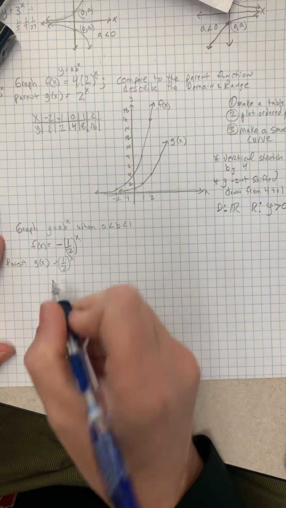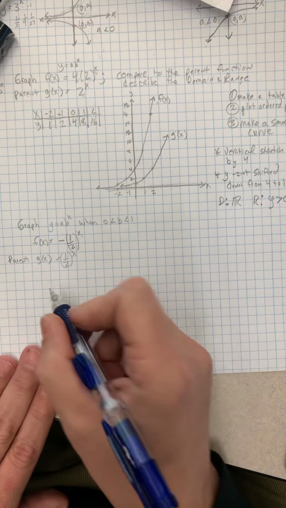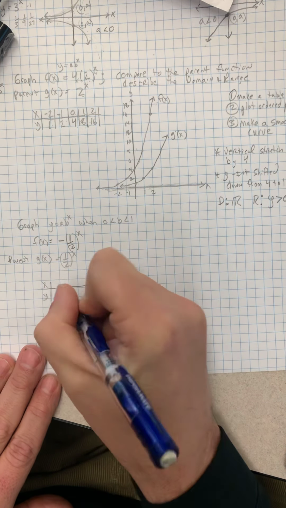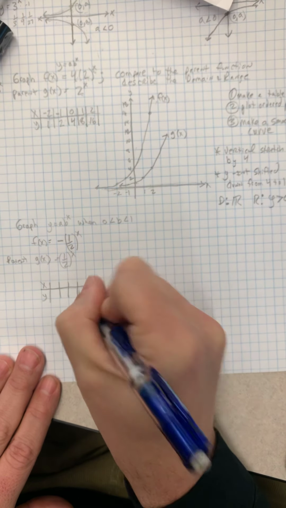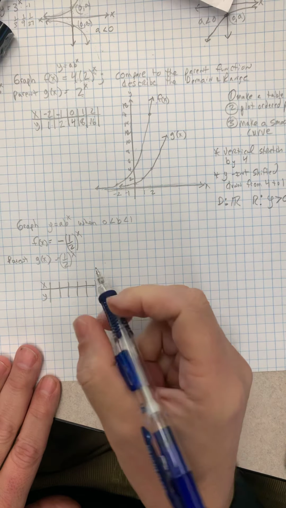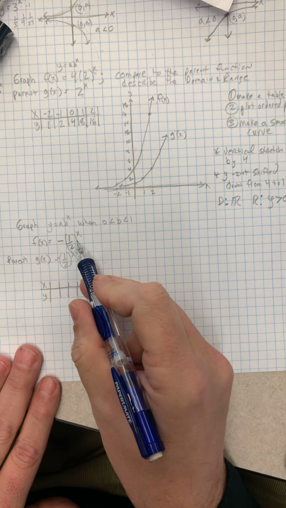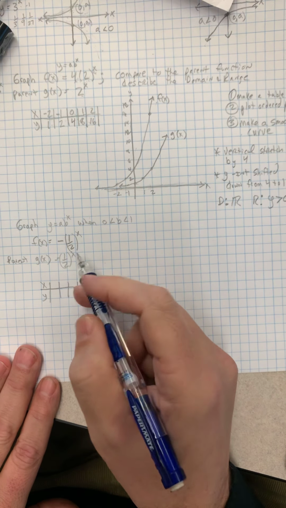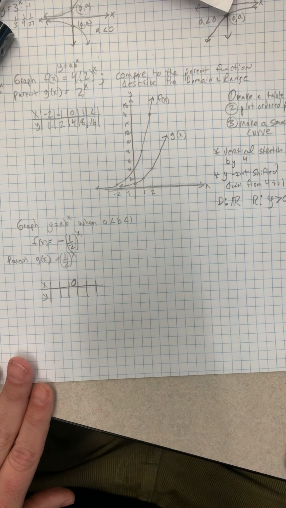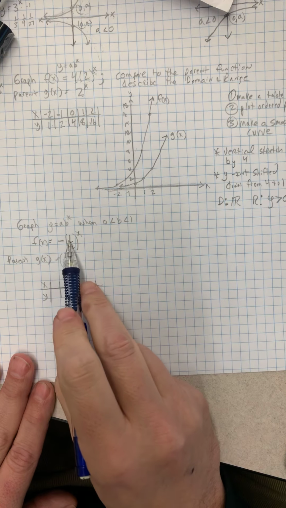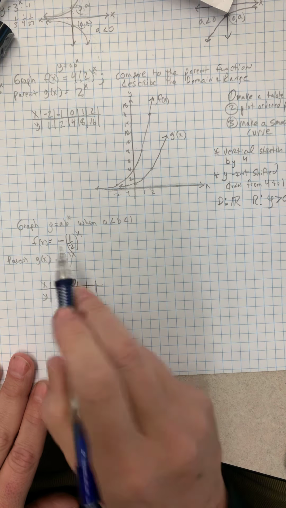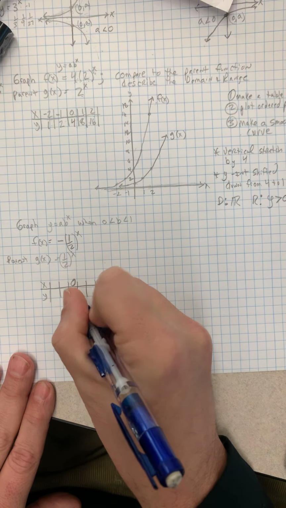Step 1 said make a table. Let's make a table. And again, what I am going to do is pick that 0 and a couple numbers above and below it. I'm going to get my intercept. So for f of x, right here, it's going to be my a value, which is -1.